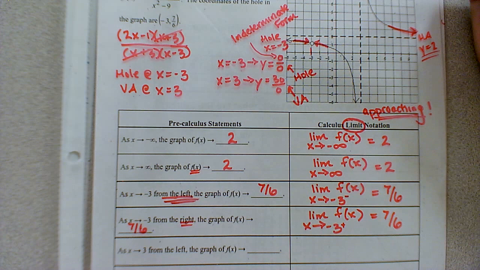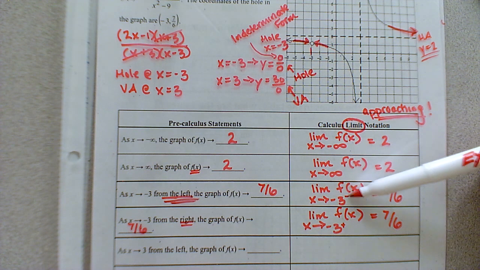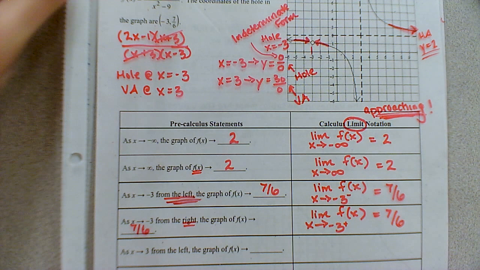So this is a key idea here. Notice how there's a hole, meaning there's no graph at the value of -3, but this limit is just showing what the graph is approaching from the left and the right-hand side. Again, it's not about what you equal, it's about what you are approaching.